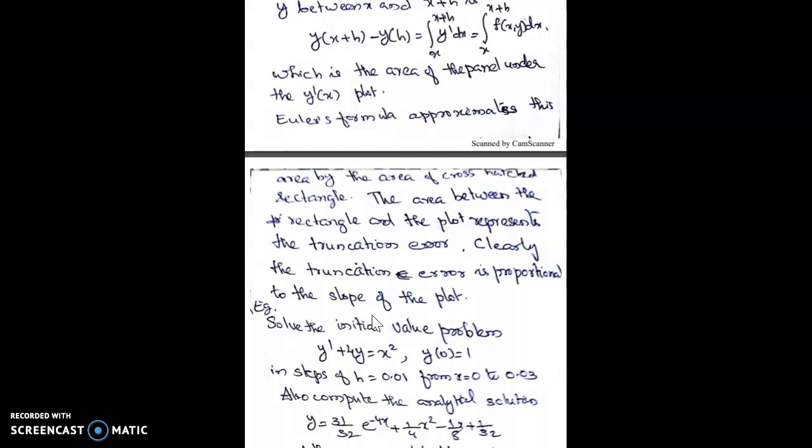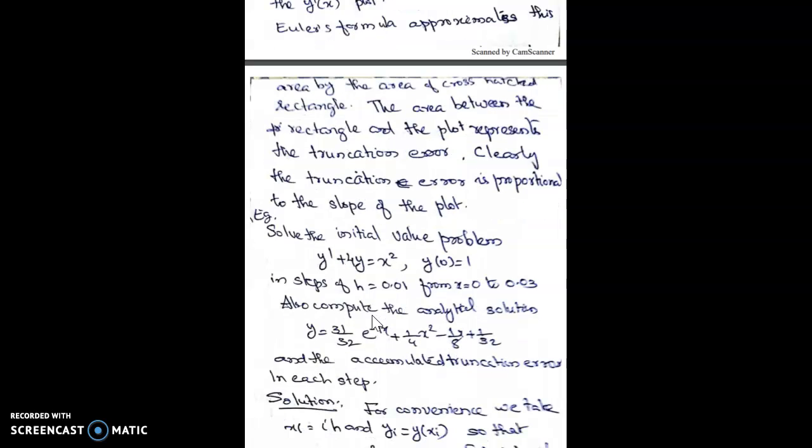y' + 4y = x^2, given y(0) = 1. Take steps of h = 0.01 from x = 0 to 0.03. Also compute the analytical solution, y = 31/32 e^(-4x) + 1/4 x^2 - 1/8 x + 1/32, and the accumulated truncation error in each step.